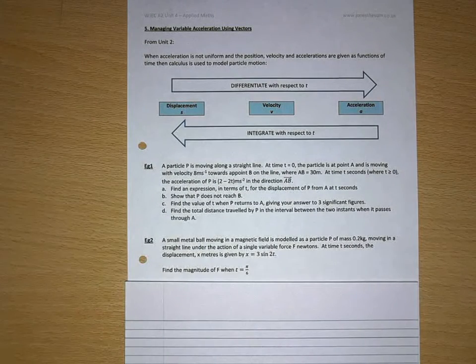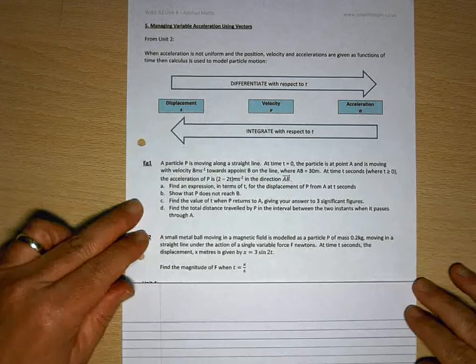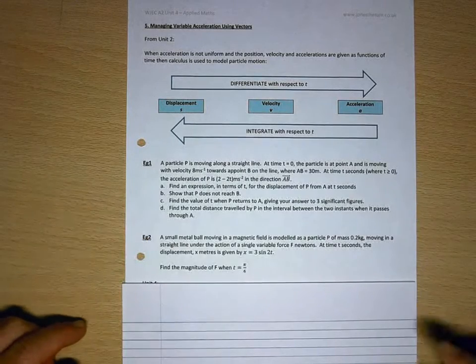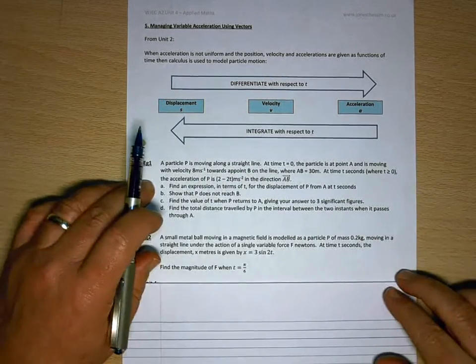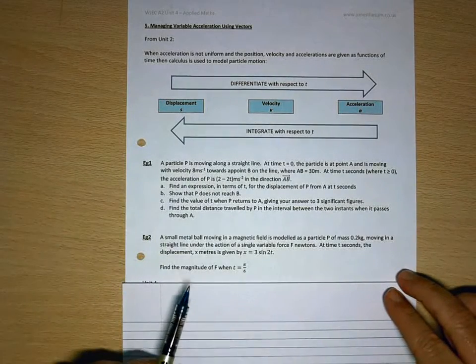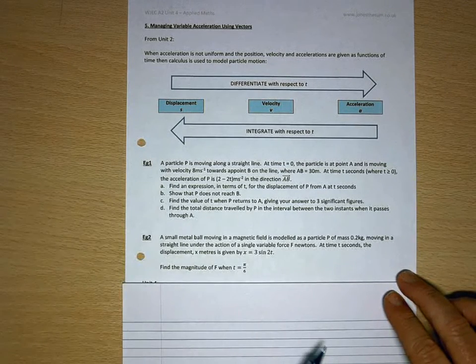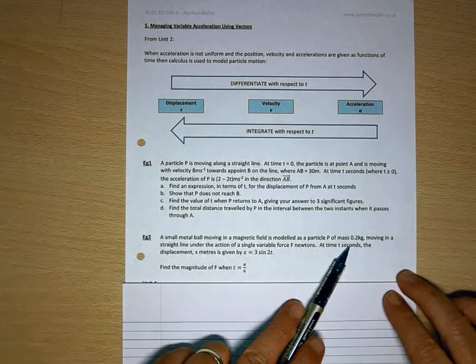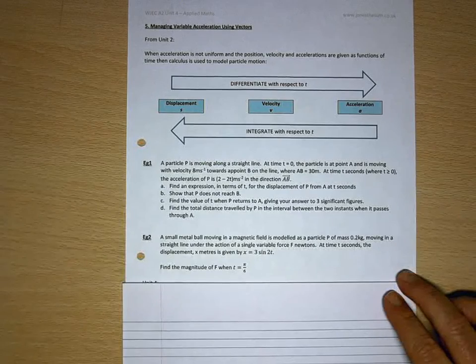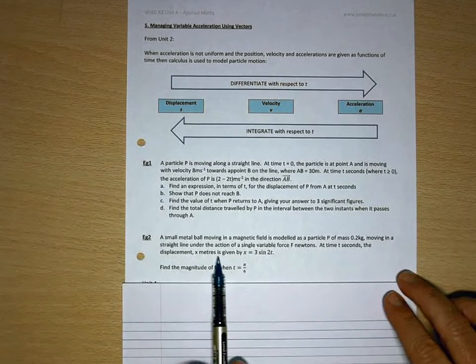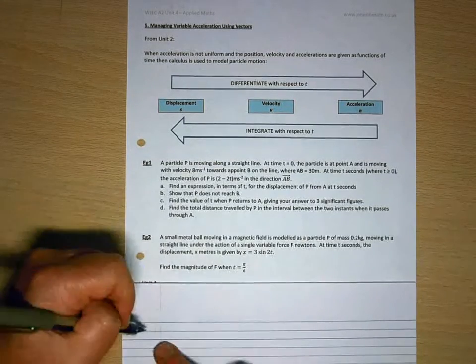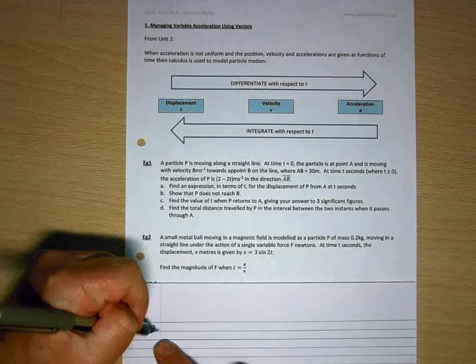So for the second example, this is a kind of bridge between the AS and your A2 calculus really. So let's take a look at this one. A small metal ball moving in a magnetic field is modelled as a particle P of mass 0.2 kilograms, moving in a straight line under the action of a single variable force F newtons.